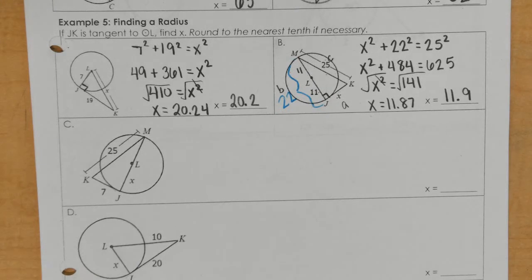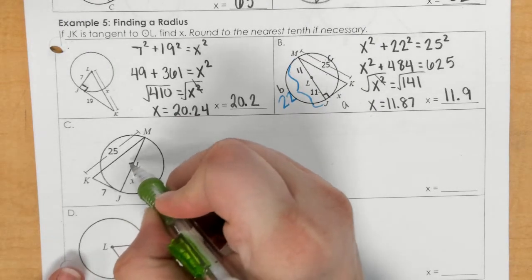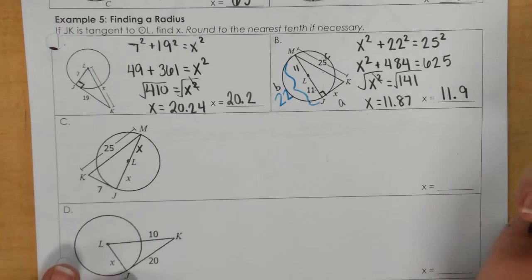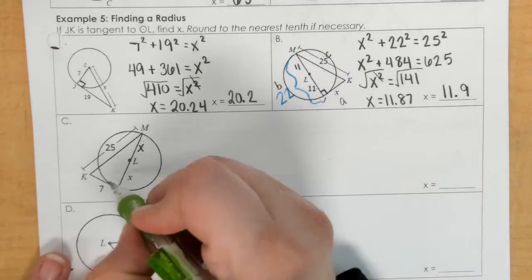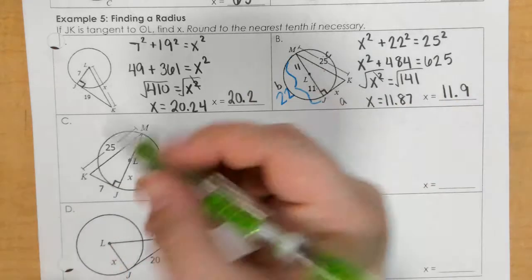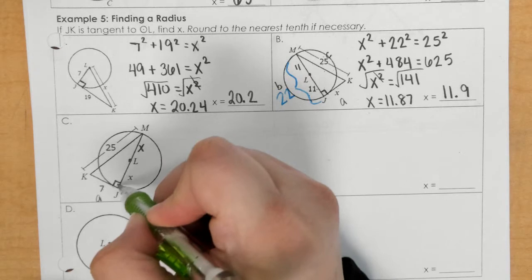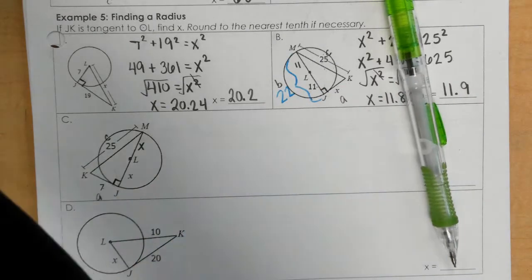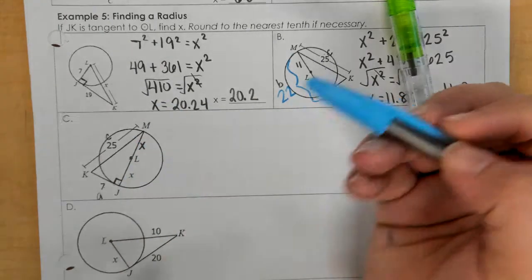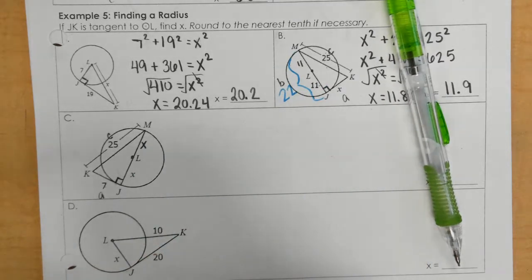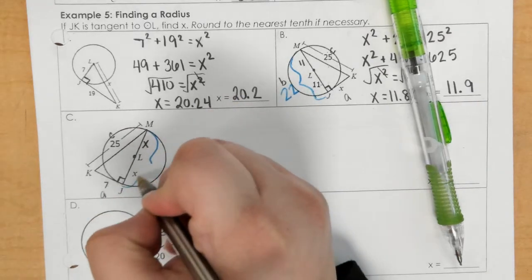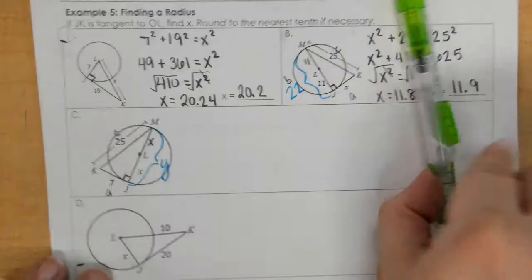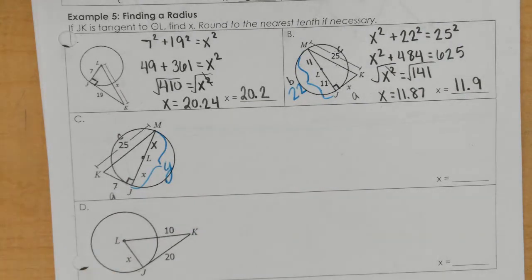Okay, letter C, this one. We know that JL is a radius x. So LM is also a radius x. This is your right angle. We have our A value 7, and across from the right angle we have our C value 25. We don't know this other leg, which is your B. Now if I try to put 2x, because x plus x is 2x, in the formula, it's going to get really crazy. So what we're going to do is call this diameter letter y for now. So y is the entire diameter. X is just the radius of that length. So let's go ahead and plug it into the formula.